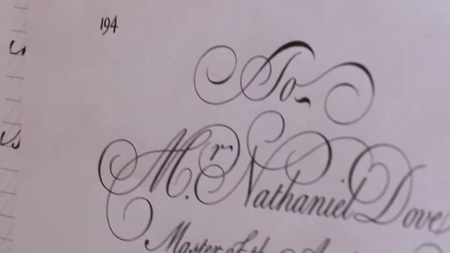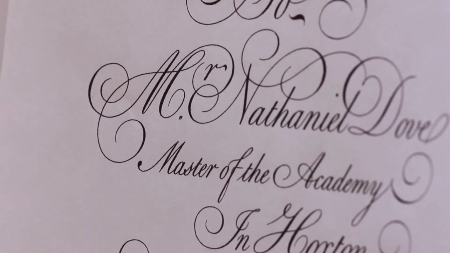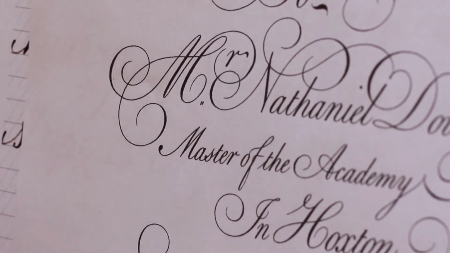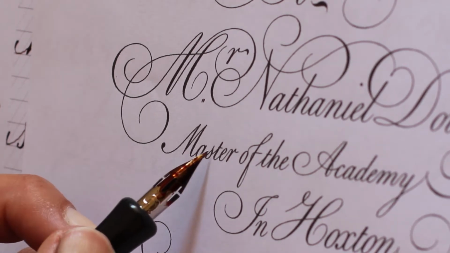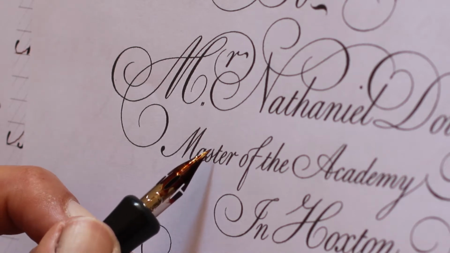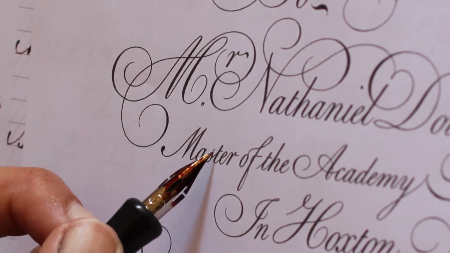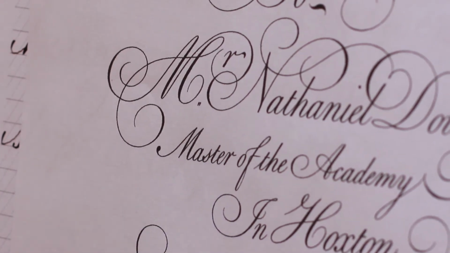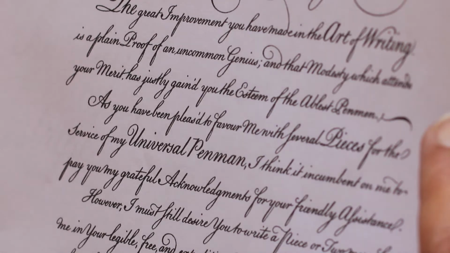Let's look at the master. So, yeah, he takes the S as well, a little further, so the entry stroke going up to the little curl, to the loop, is longer than it would be in other letters. Can we compare it to something else?